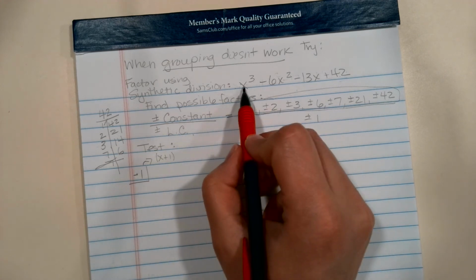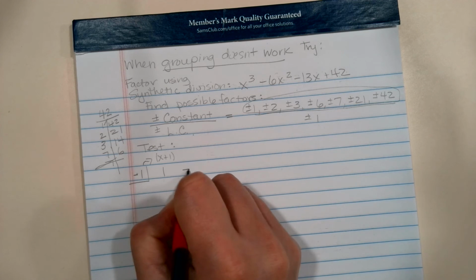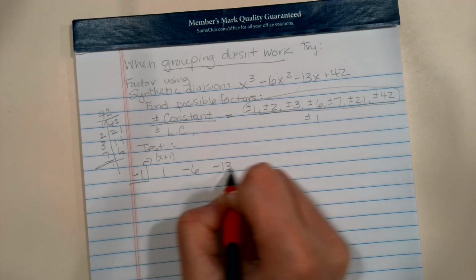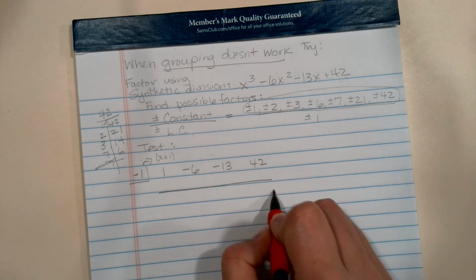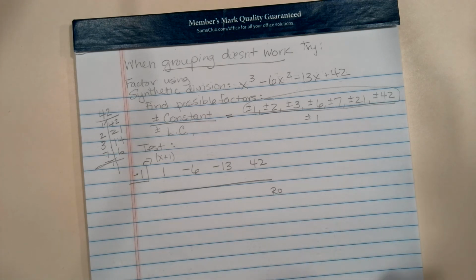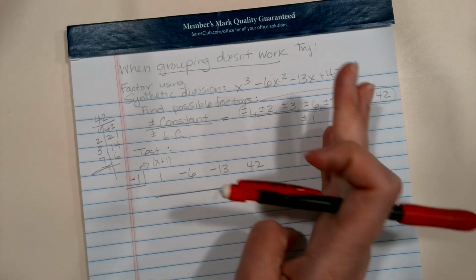So we write the coefficients of this polynomial down. So 1, -6, -13, and 42. And we do synthetic division, and if we end up down here with a remainder of 0, then we did the right thing and we're good to go, and that's one of our factors. So let's check it out.